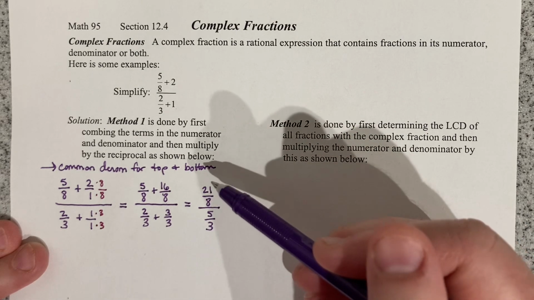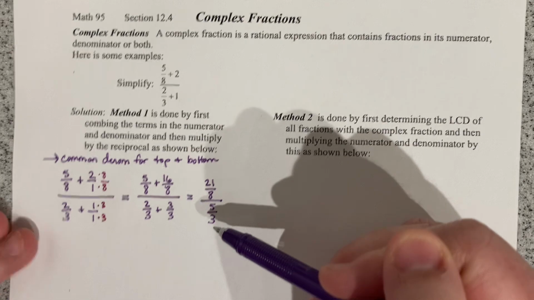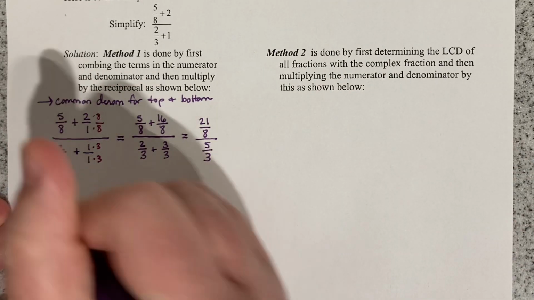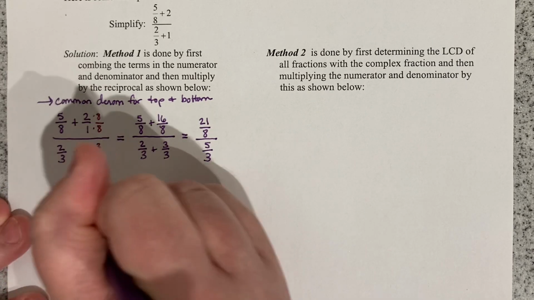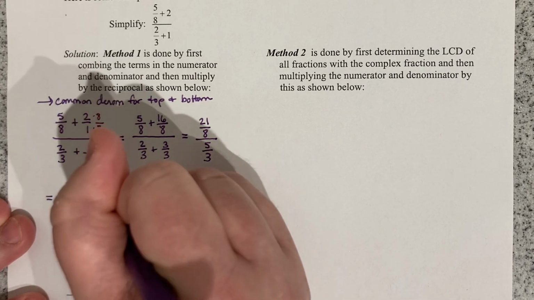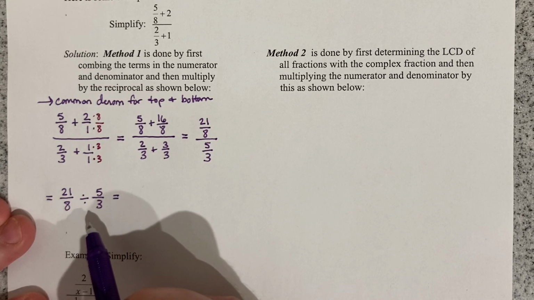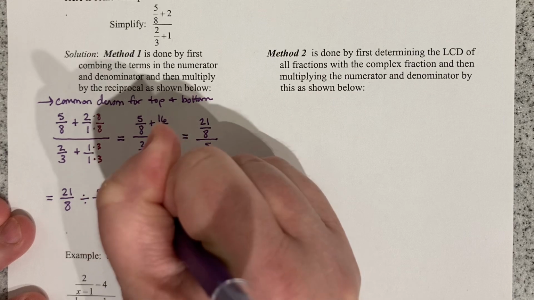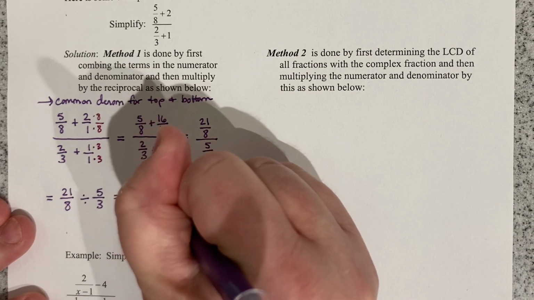And then this is what we've reduced it down to, a fraction divided by another fraction. And we have a method for doing that, but let me write it as a division problem. 21/8 divided by 5/3, that's when we use keep, change, flip. So we keep the first fraction, change to multiplication, and flip the second one to 3 over 5.